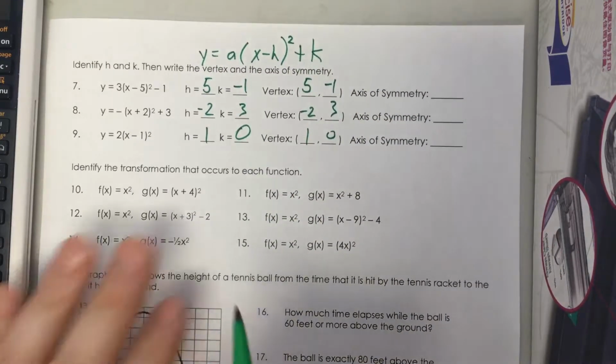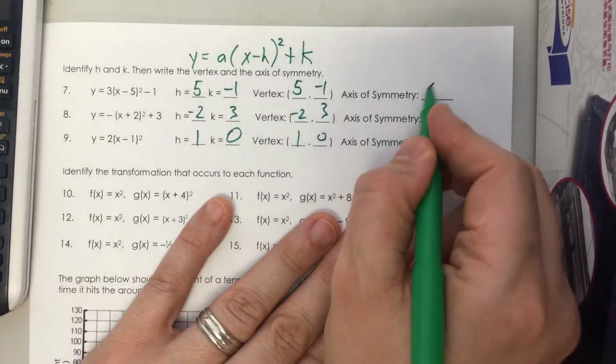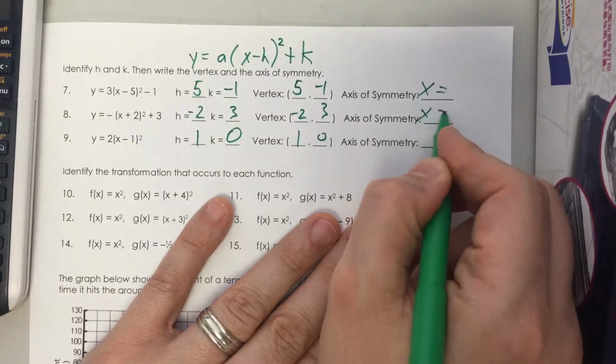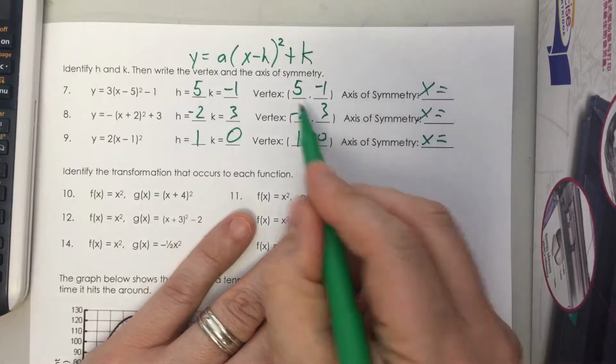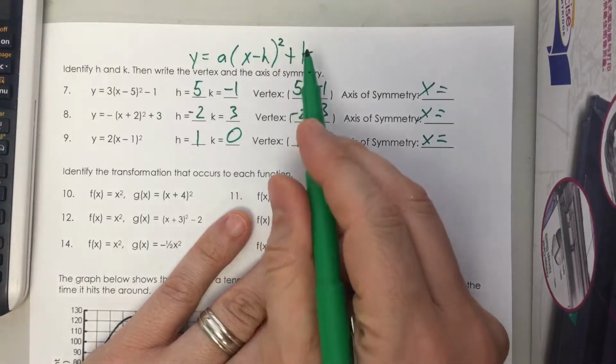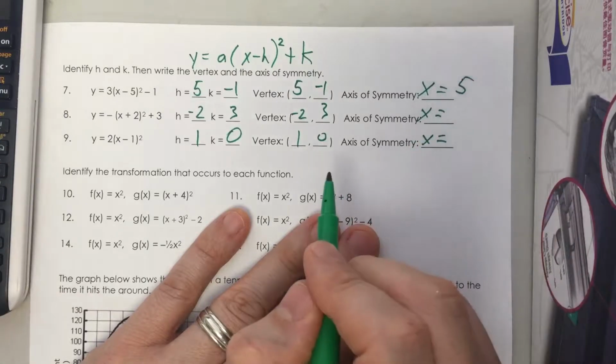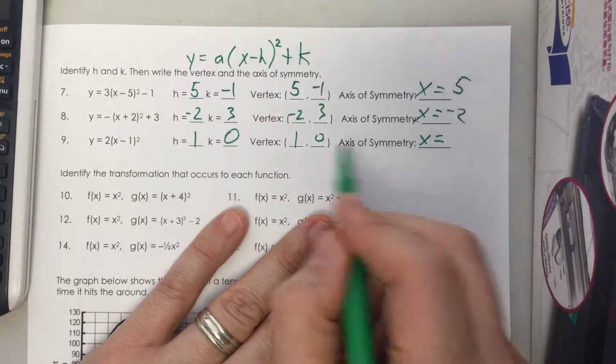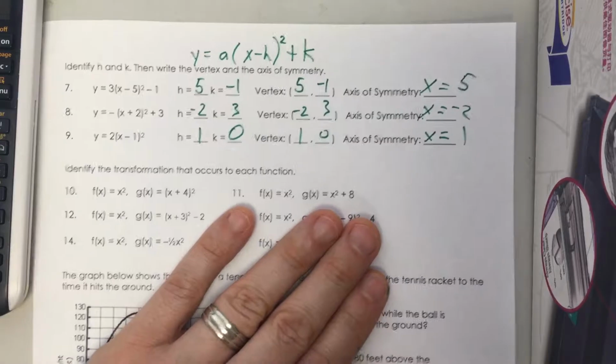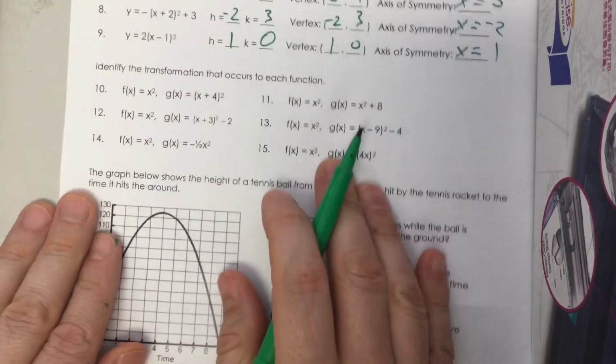Remember from the previous video, the axis of symmetry is always x equals a number. It's the x value from your vertex. So here, x equals 5. Here, x equals negative 2. And here, x equals 1. All right, so that's that section.